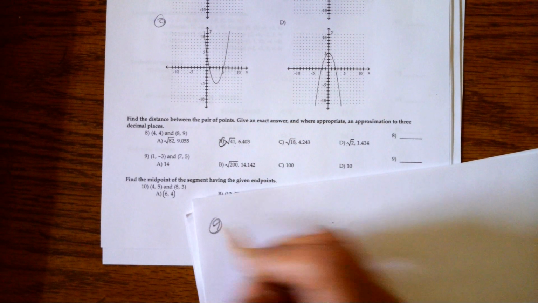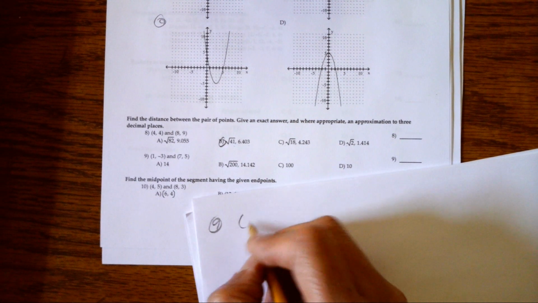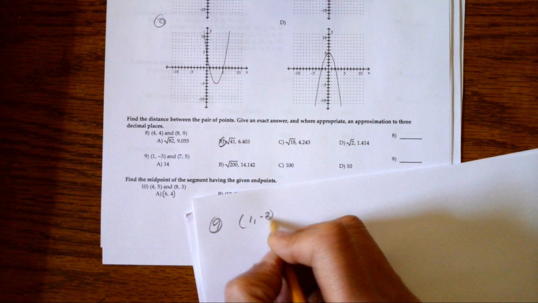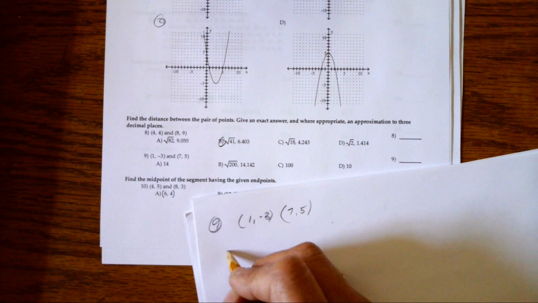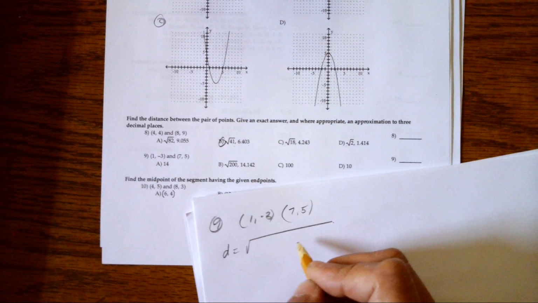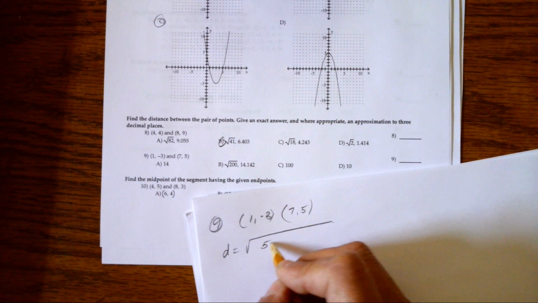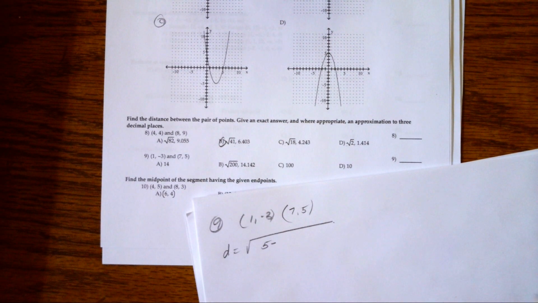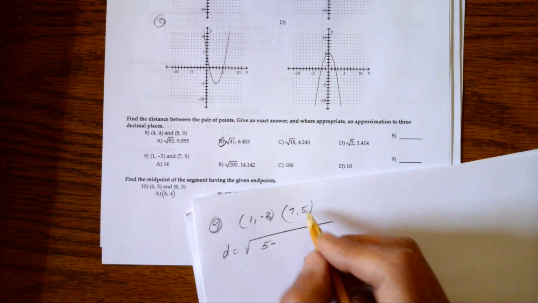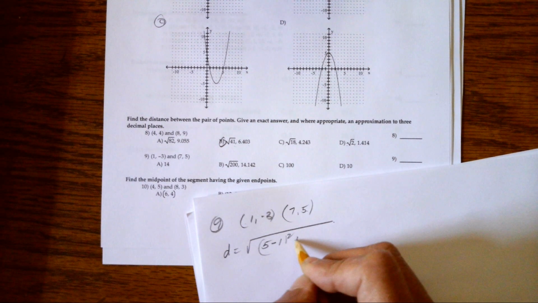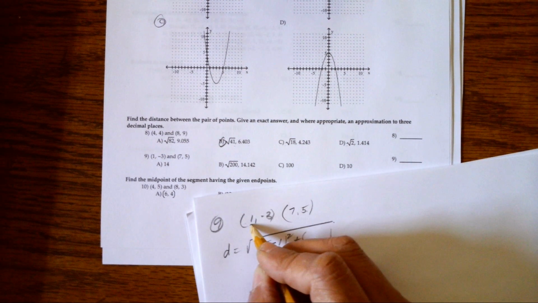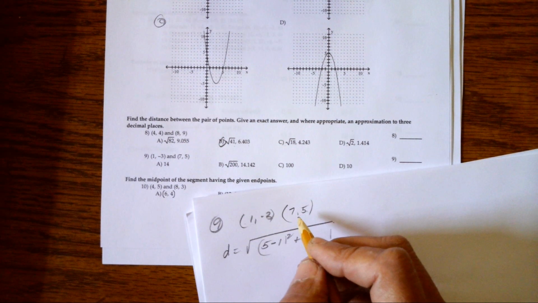Number 9, the points in question are 1, negative 3, and 7, 5.